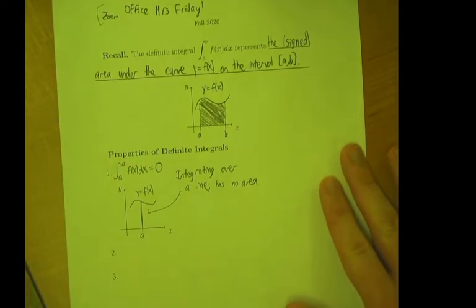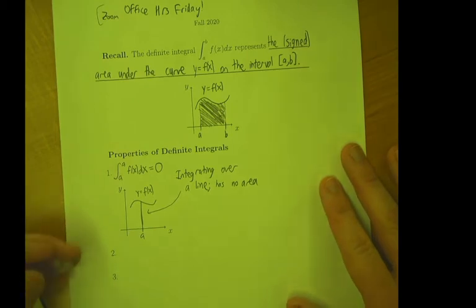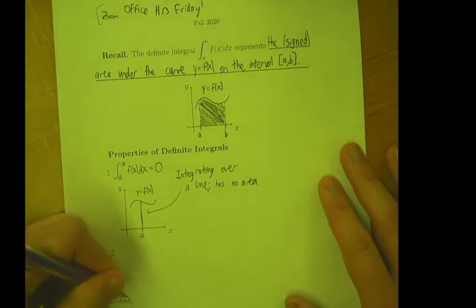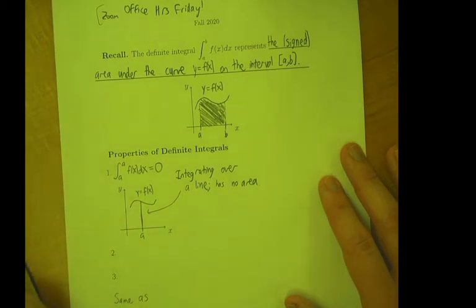The next two properties follow from what we have from indefinite integrals.